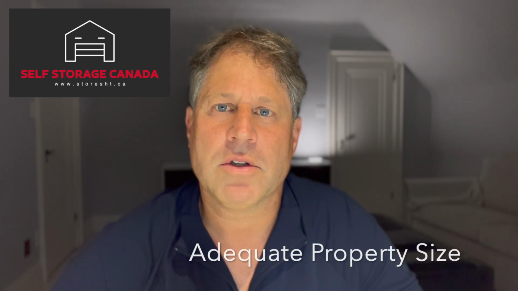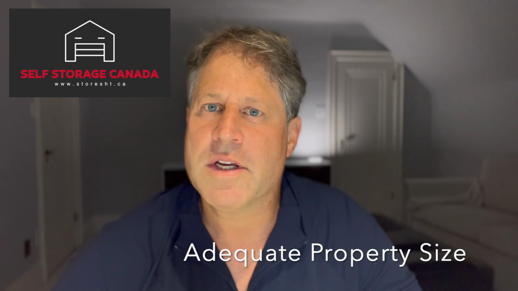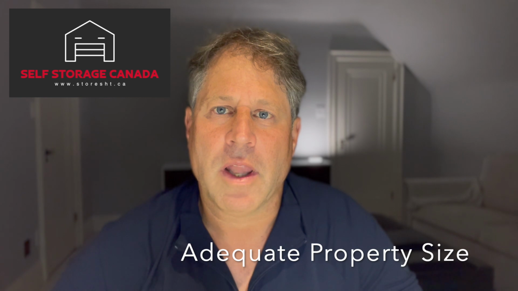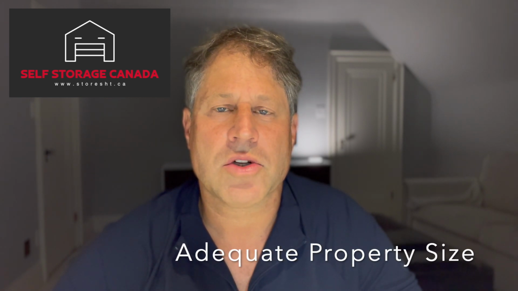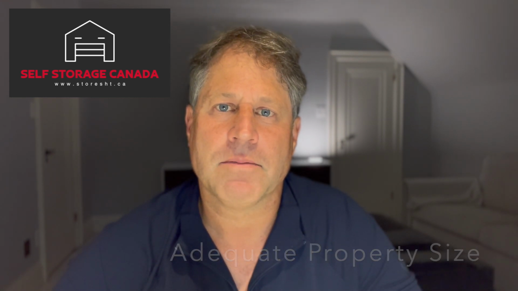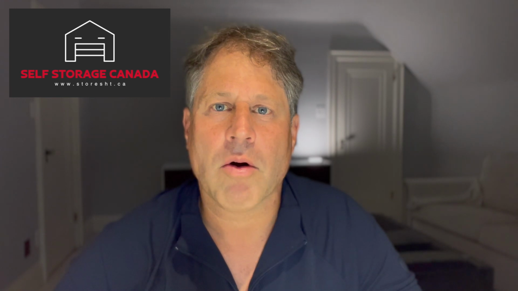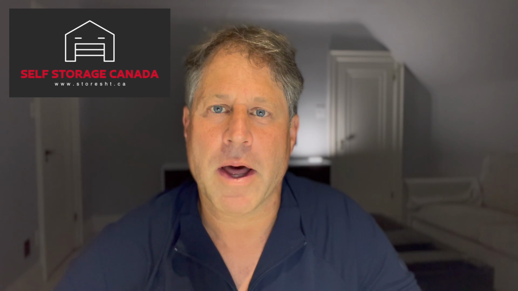Property size is an important consideration. You need to be able to develop a functional facility that considers setbacks, trees and vegetation, the building layout, driveways, parking, water drainage, snow removal and collection, and ideally has room for expansion. In terms of topography, almost always the flatter and clearer the property, the better.